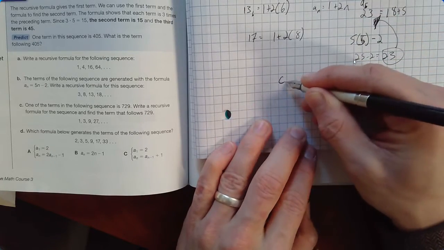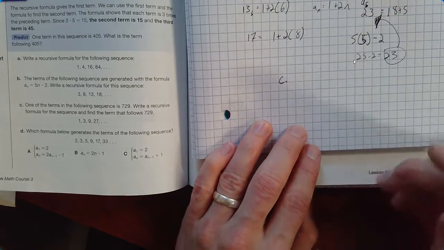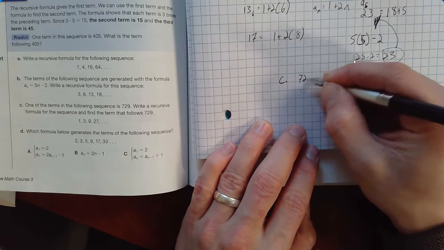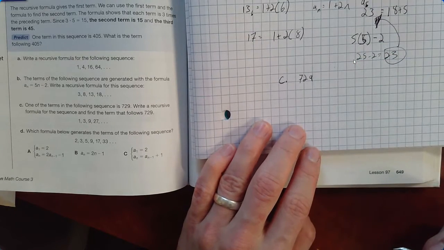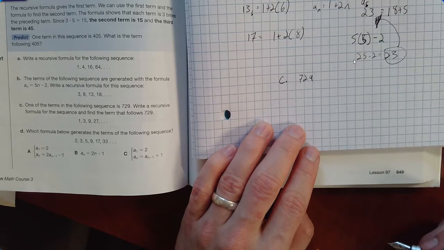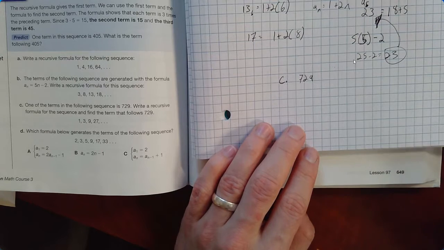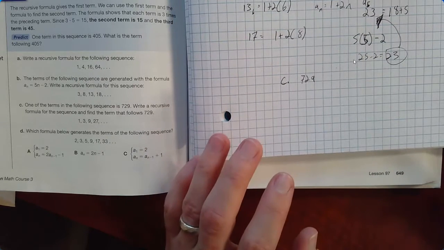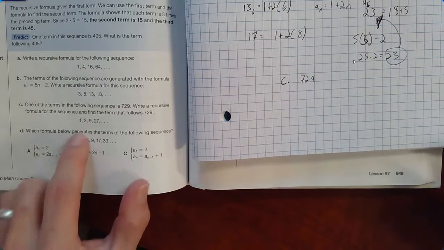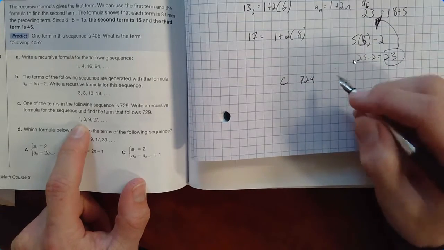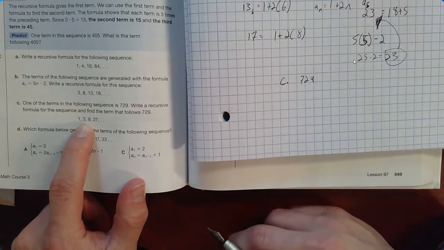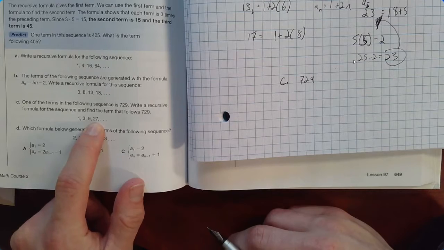C, one of the terms in the sequence is 729. Write a recursive formula for the sequence and find the term that follows 729. Okay, so first I guess we have to figure out what is happening each time. 1 goes to 3, 3 goes to 9, 9 goes to 27.